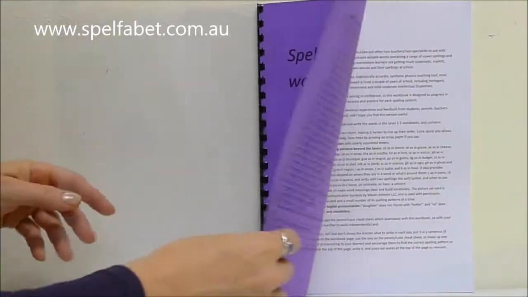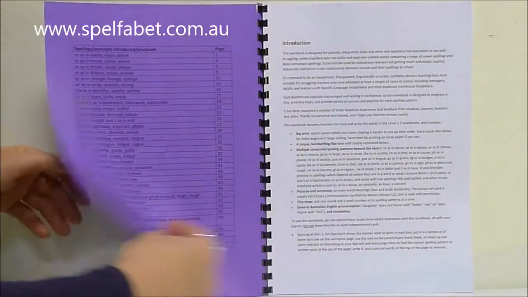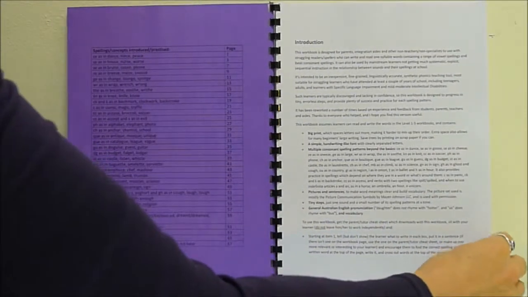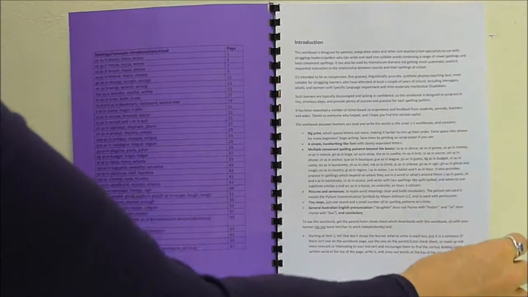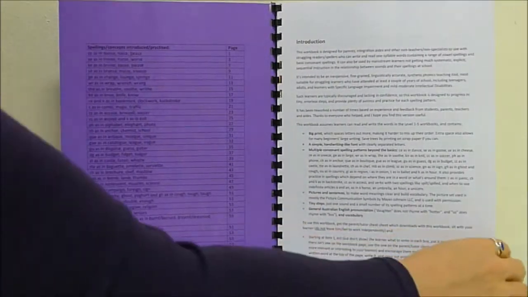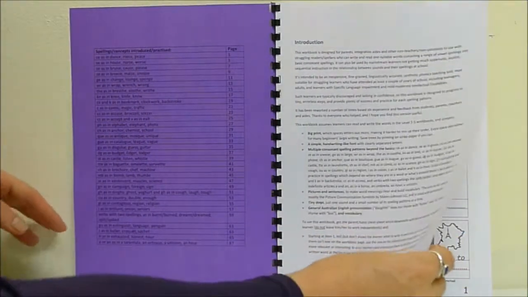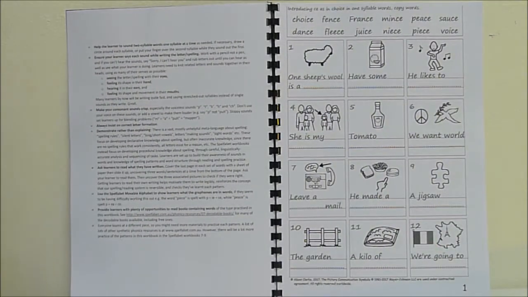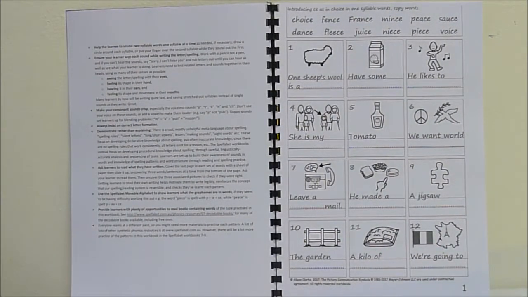with a lovely colour copy and a shiny thingo if you like, or you can just use it as worksheets if you don't want to be so fancy. I've just done a comb binding thing here. There's an index page that shows you what spellings are covered in the book, and there's a bit of an introduction and some instructions if you haven't used this kind of workbook before.